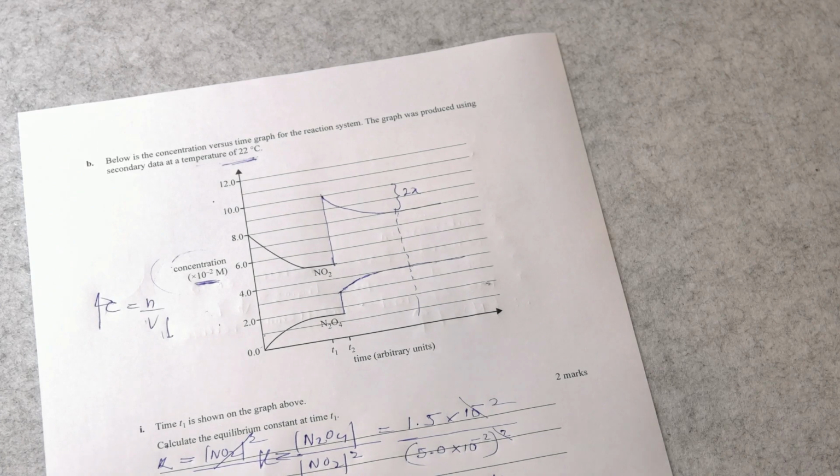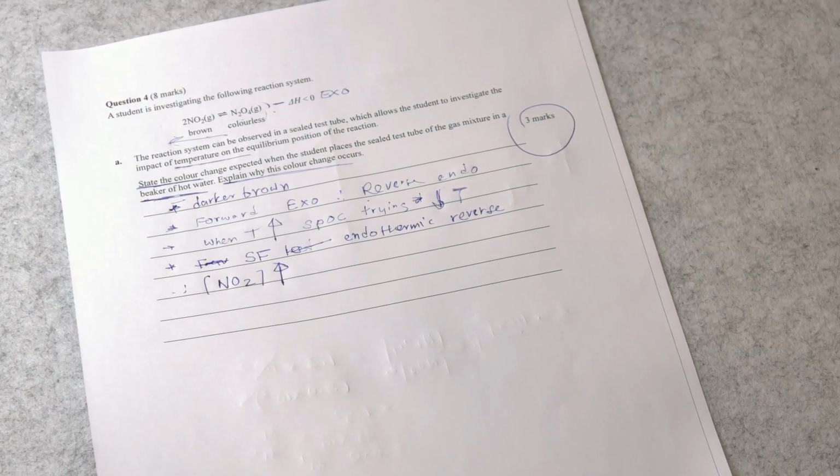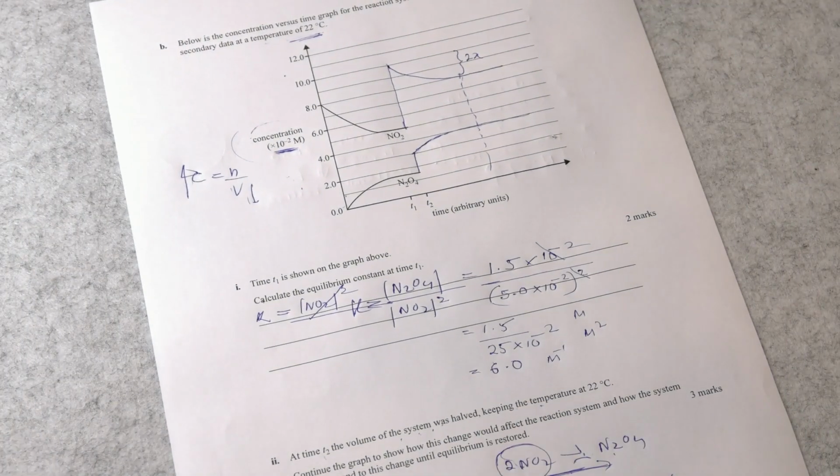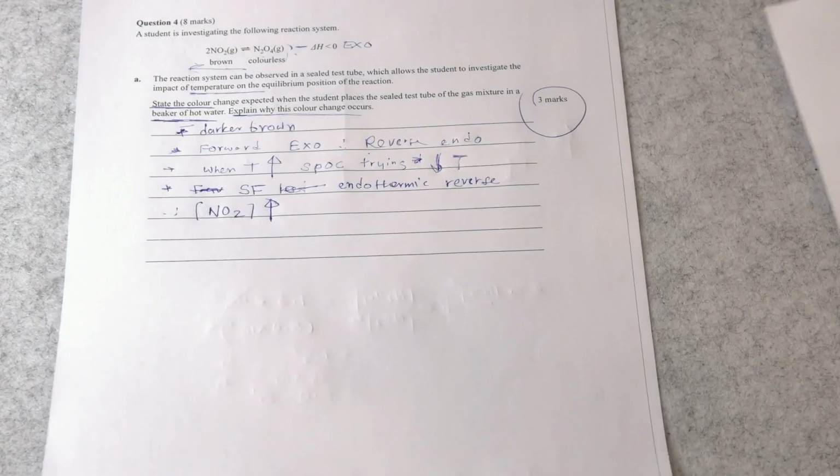Then we covered that question. Easy question, but you can be given a question like that. All right, I hope you understand everything. I'll see you again with another question on equilibrium. Okay, see you. Bye.